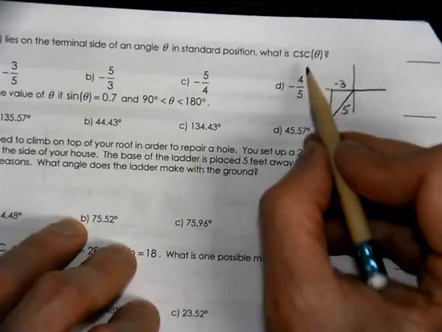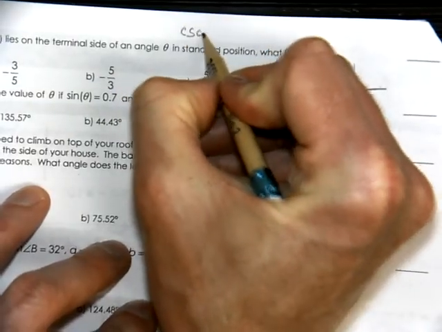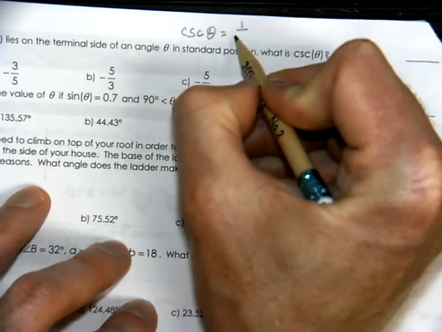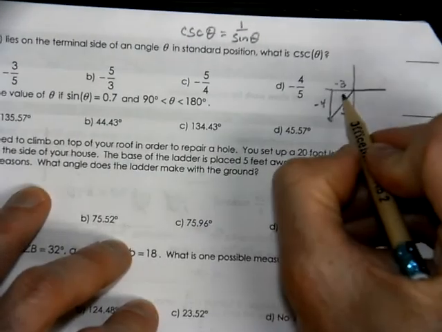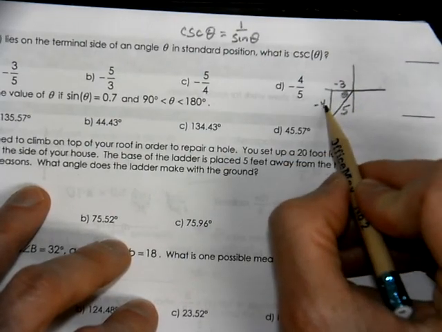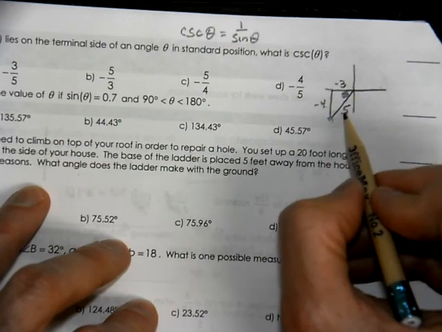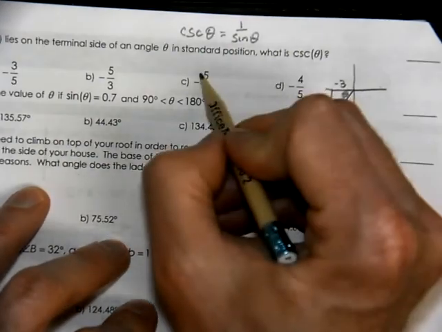So now we're going to look at cosecant. Well, we know that cosecant of theta is equal to 1 over sine of theta. Sine is opposite over hypotenuse, so cosecant is hypotenuse over opposite. So it's negative 5/4.